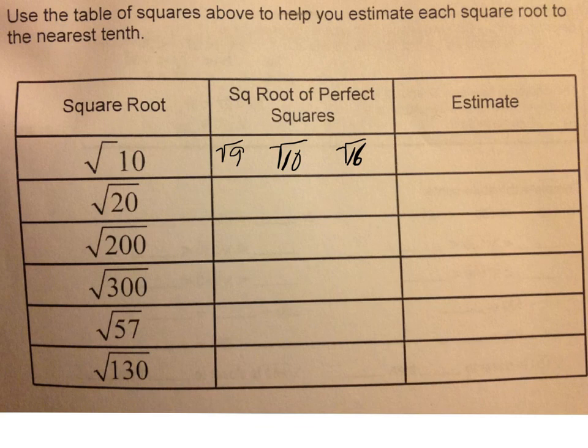All right, we're going to start off with estimating square roots of non-perfect squares. So we're looking for the square root of 10. Well, 10 is in between the perfect squares 9 and 16. So the square root of 10 is in between the square root of 9 and the square root of 16. That's why you want to have that table handy. We're going to be looking for those perfect squares.